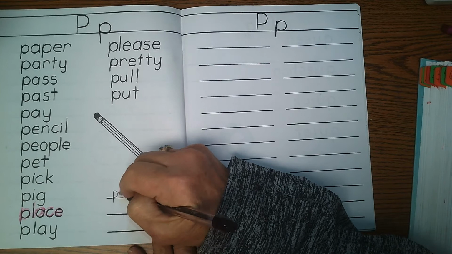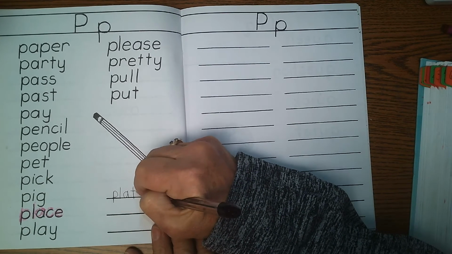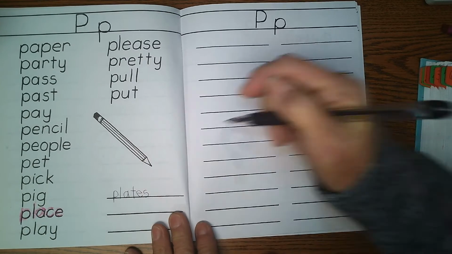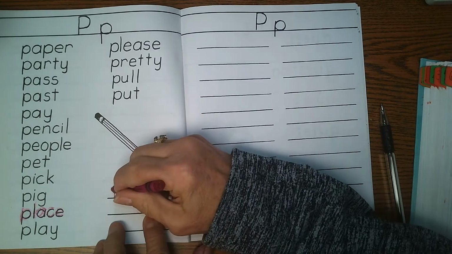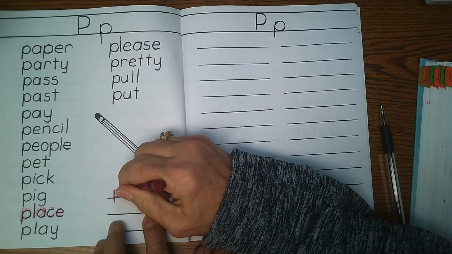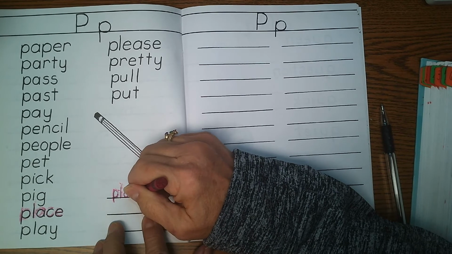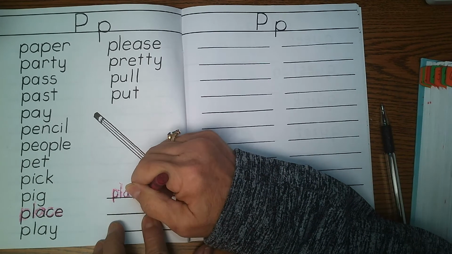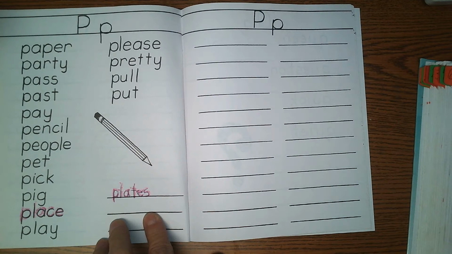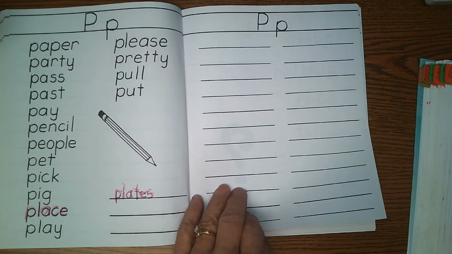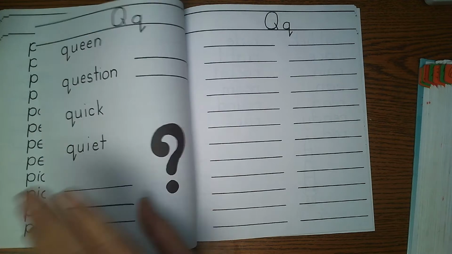So P-L-A-T-E-S. Notice it has the suffix S on the end of it. You notice I'm using my best handwriting, and I hope that you are too. All right, that's the last of the words that begin with P.